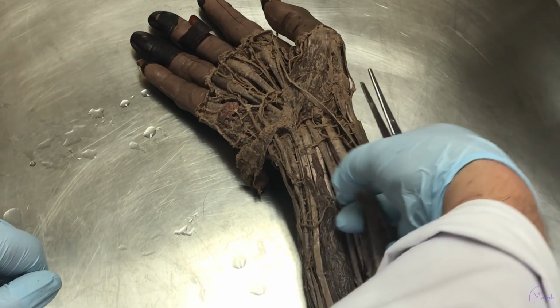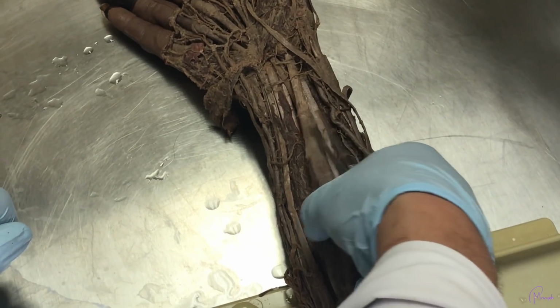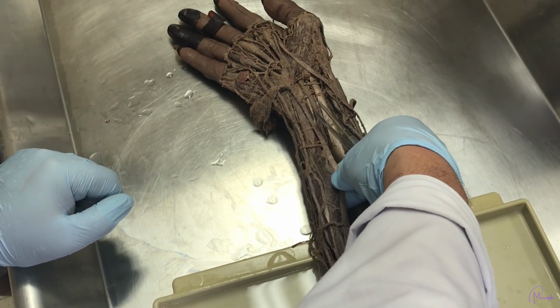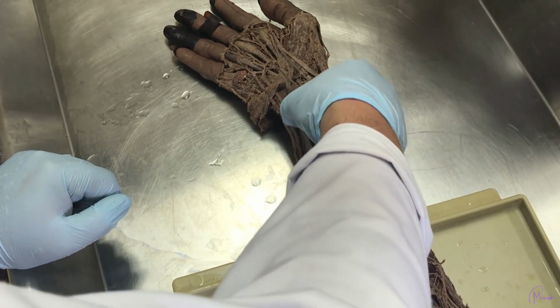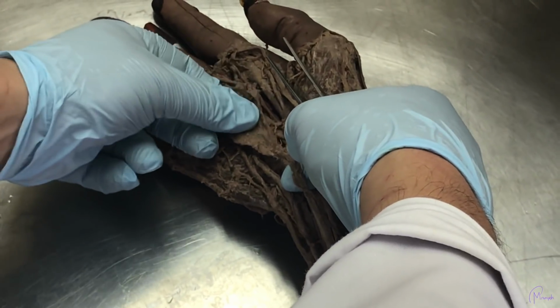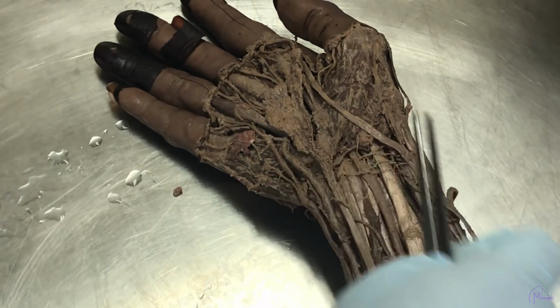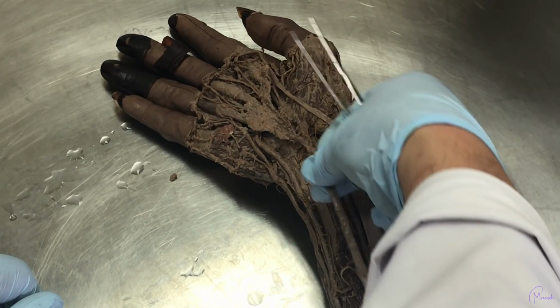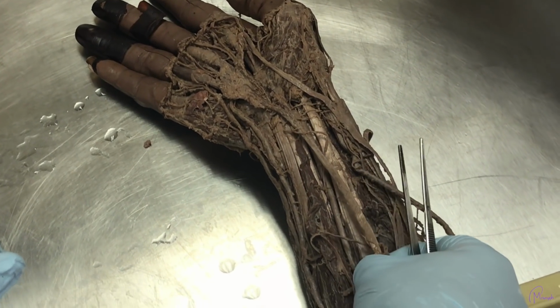Palmaris longus. Okay. Palmaris brevis, good, attached to the aponeurosis of the palm of the hand. Right.